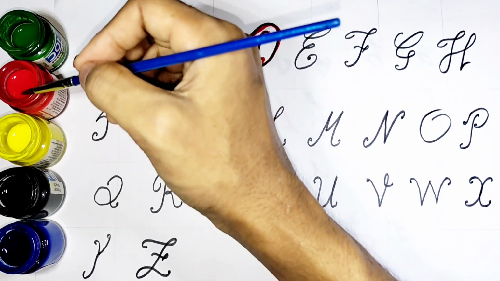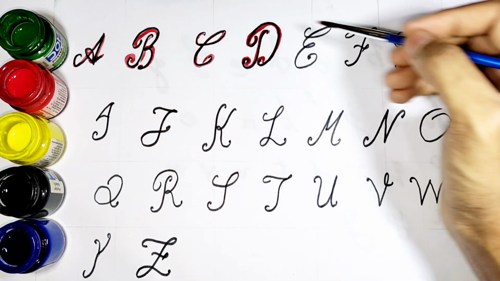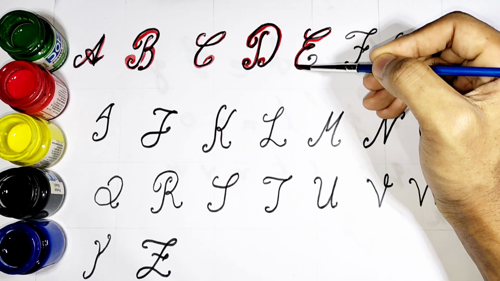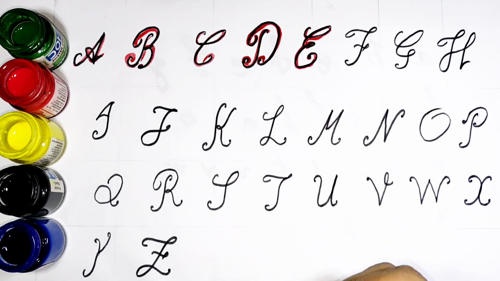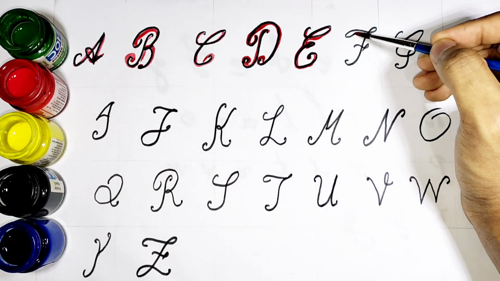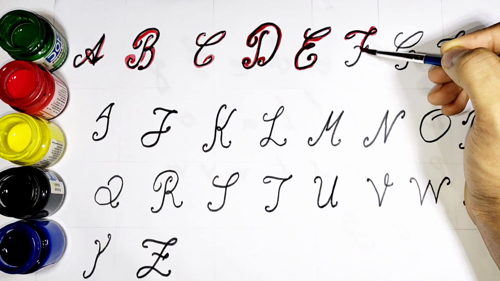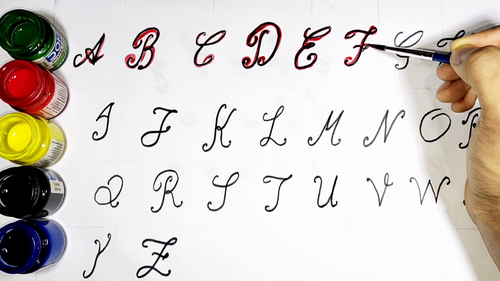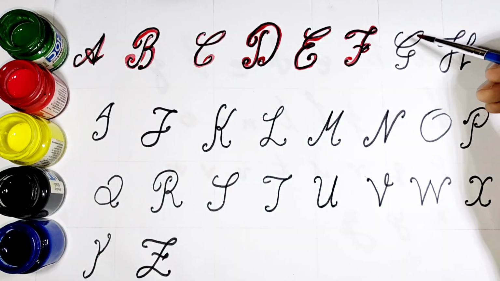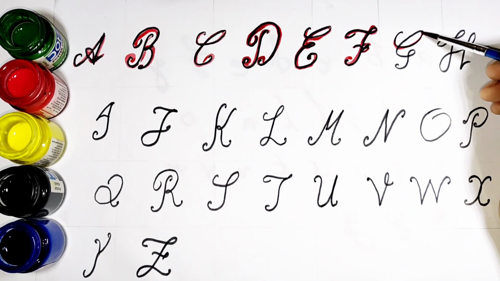The next one is E. E for egg, E for elephant. The next one is F. F for fish, F for fan. The next one is G. G for God, G for gorilla.